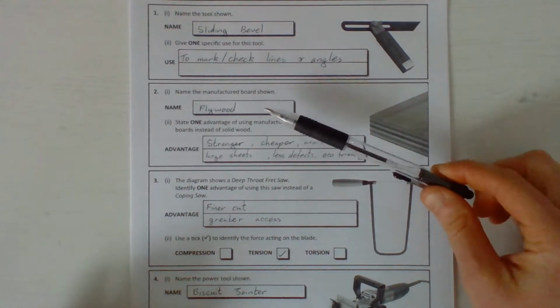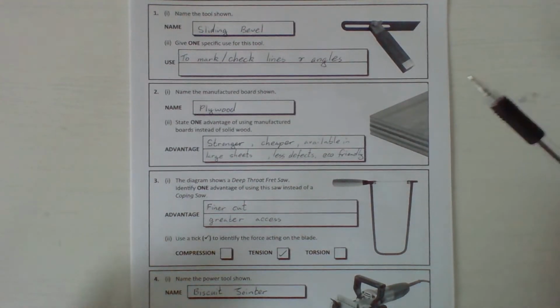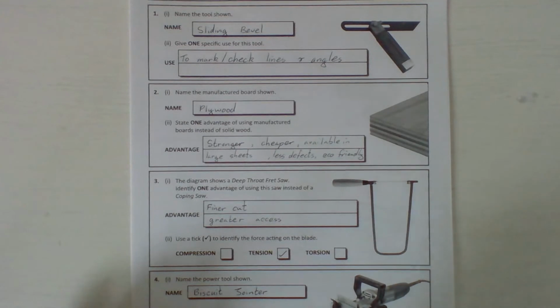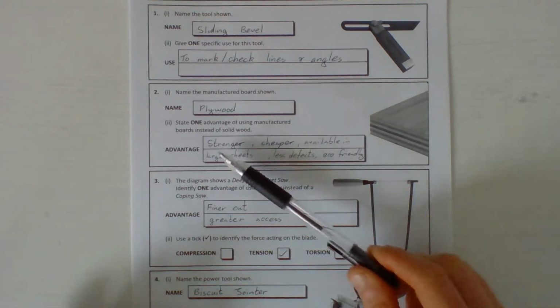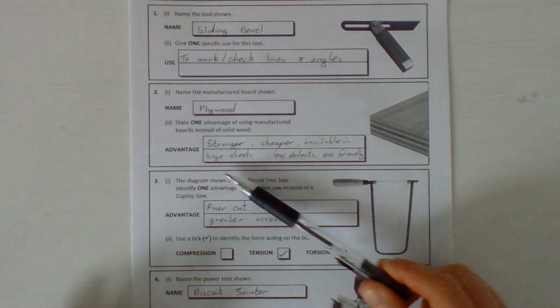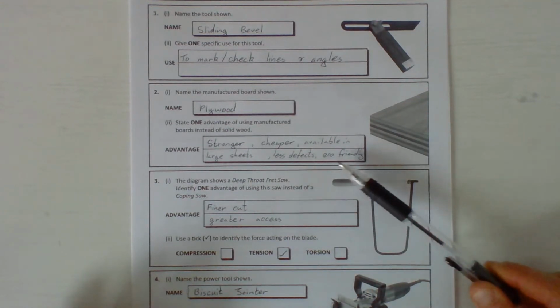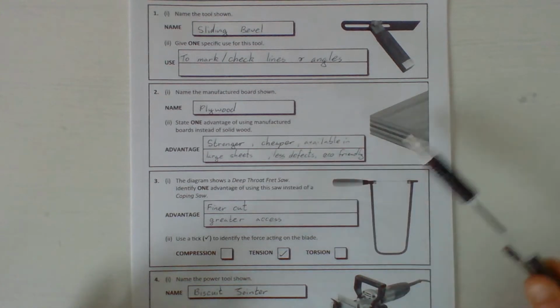Name this material here. It's plywood. State one advantage of using manufactured boards instead of solid wood. It's stronger, it's cheaper, available in large sheets, less defects, and it's eco-friendly. So any one of those.